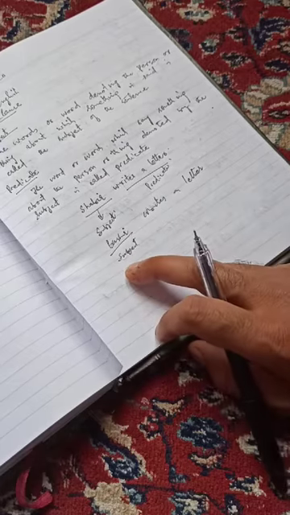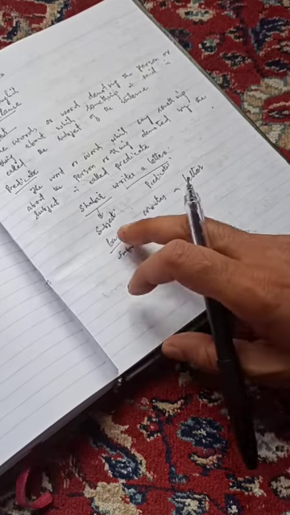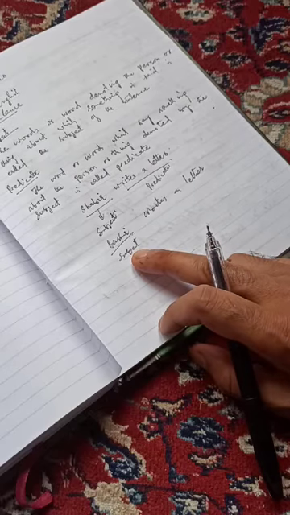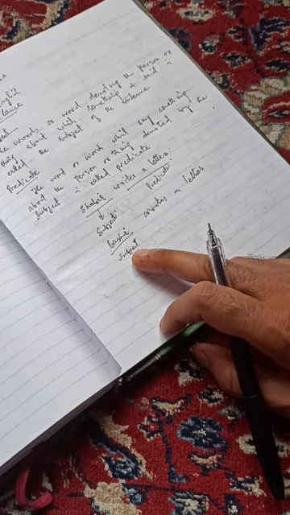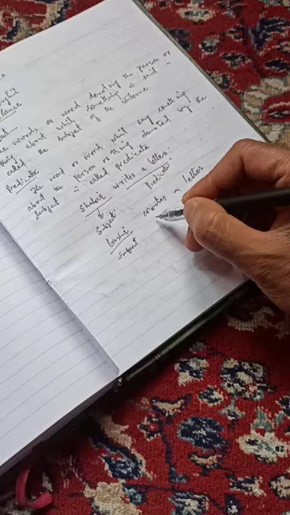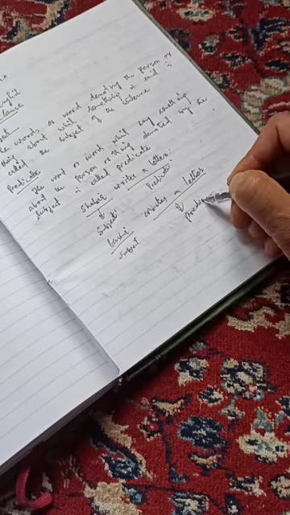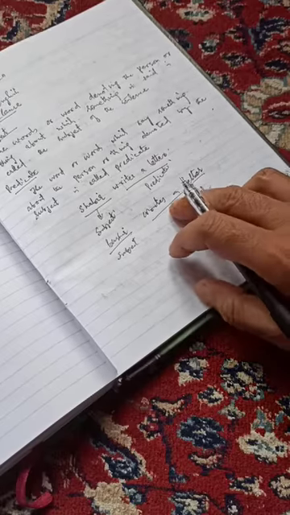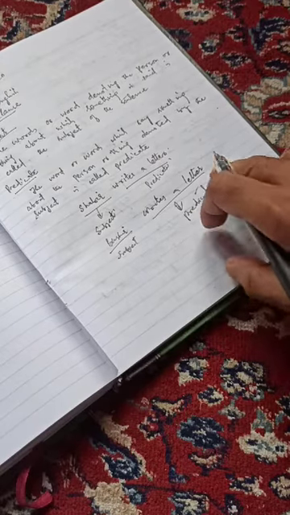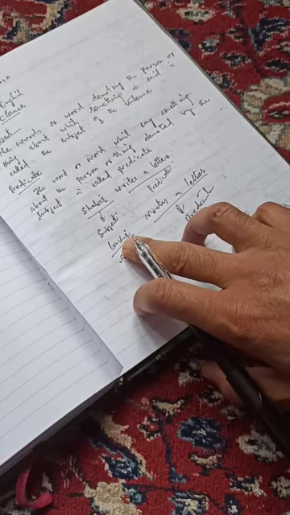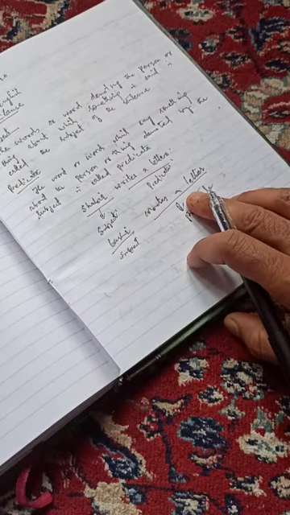And what are we saying about Bashir? Bashir writes a letter. So this is the predicate. As I said, in the predicate, something is said about that person or thing. So here Bashir is the subject, writes a letter is the predicate.